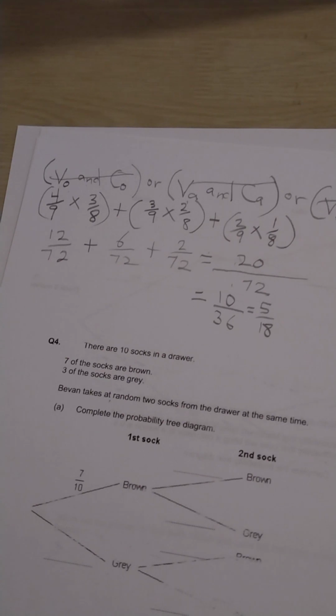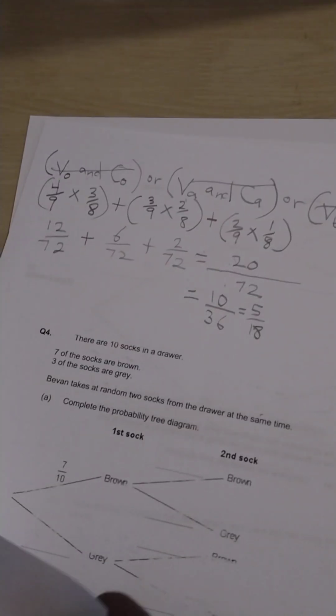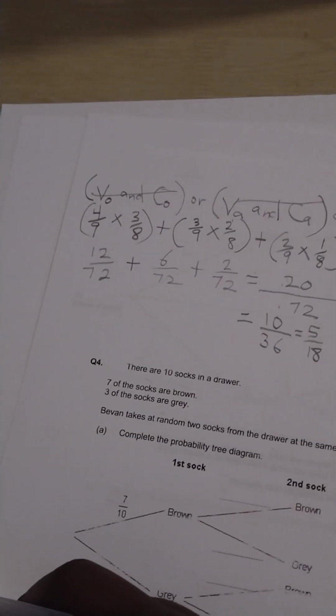Right, we are going to have to stop there because this video has gone a lot longer than I planned. So what I'm going to do is to complete question 4, 5, let me see how many questions I've got there because I don't even know. Question 4, question 5, 6, 7, 8 and 9.